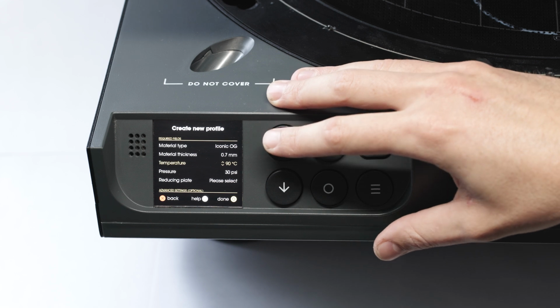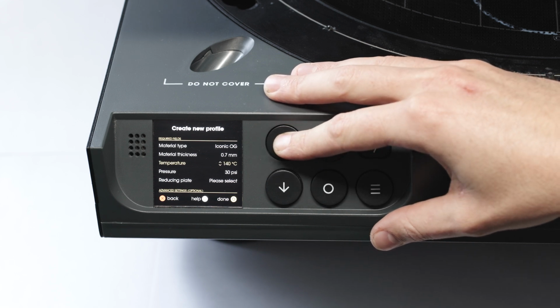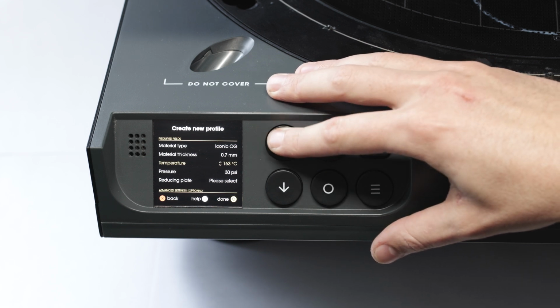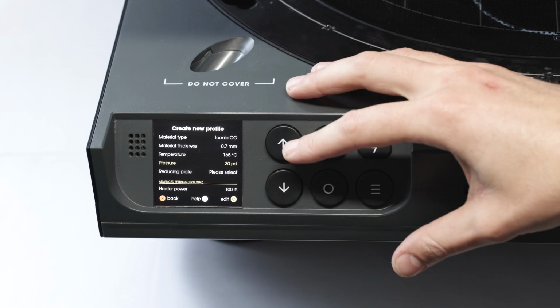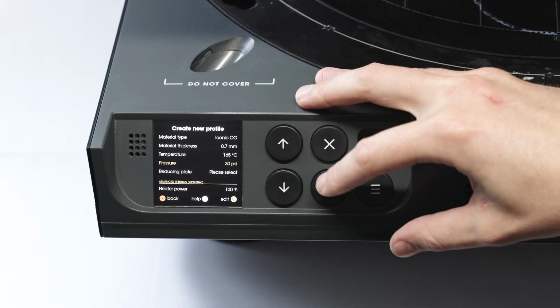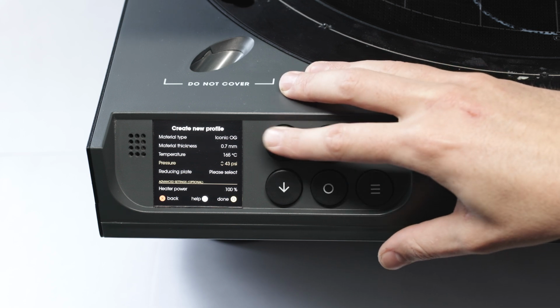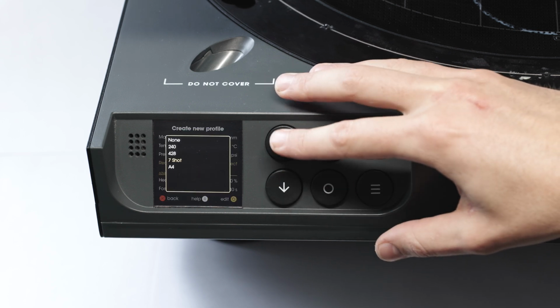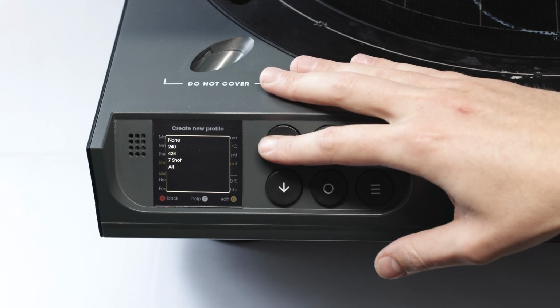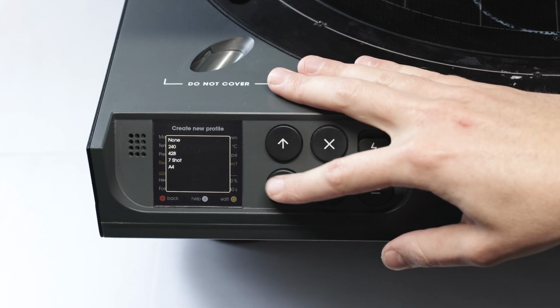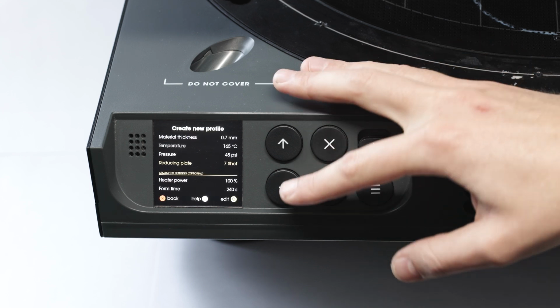Our temperature, we're going to take this up to 165. So if you hold the button down, it will go up in increments of 10. If you click it just once, it will go up in increments of 1. Pressure, we're going to take to 45 psi. And then the reducing plate we're going to be using is the 7-shot, but you can choose from A4, 428 or 240, or none for that's for the big sheets that we have.